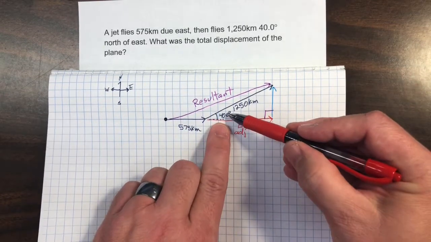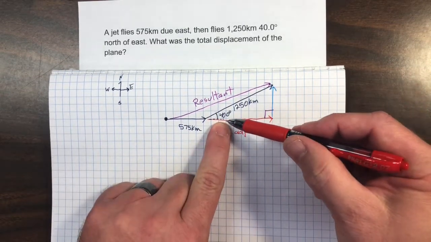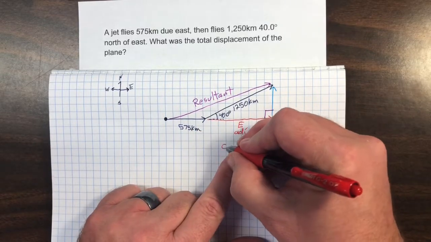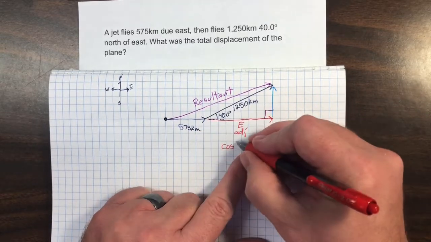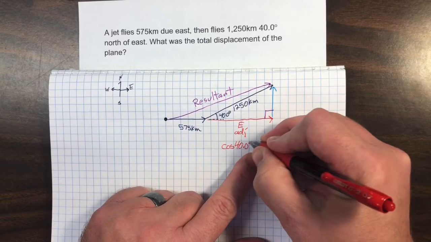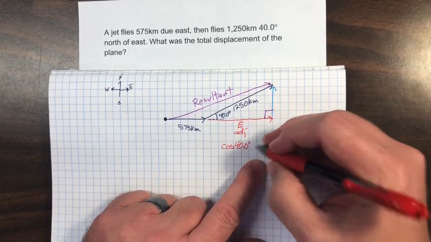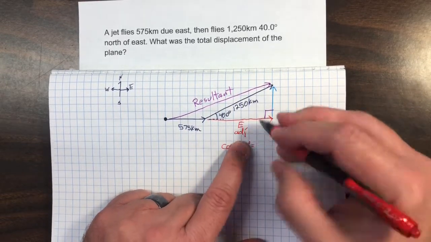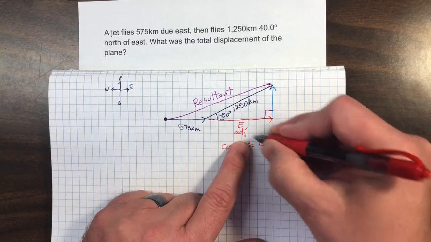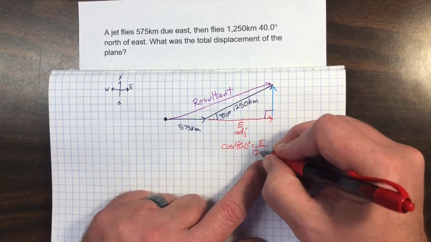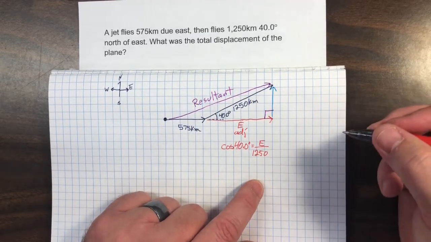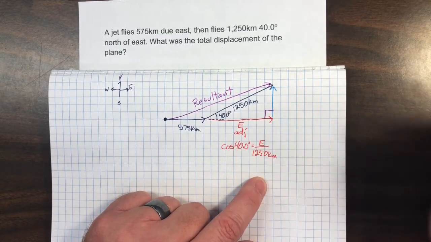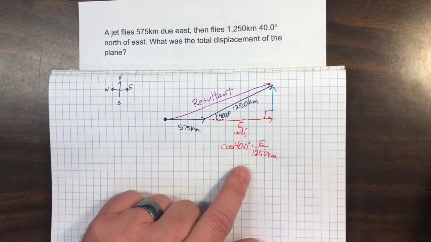Okay, so to find this side, we're going to need the cosine function. So the cosine of 40 degrees, whatever that ratio is, is equal to the adjacent, or E, divided by 1250 kilometers. Okay, cool, we can do that.